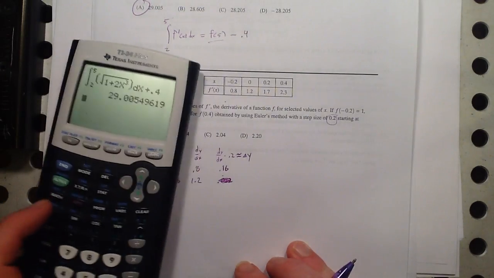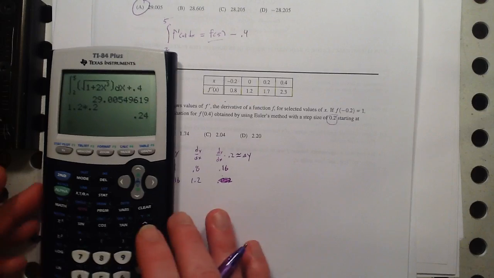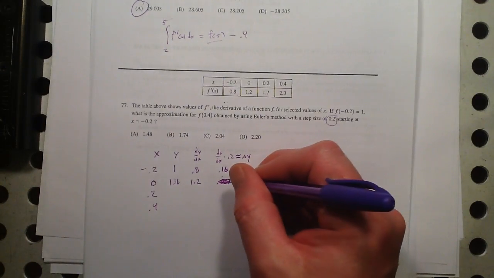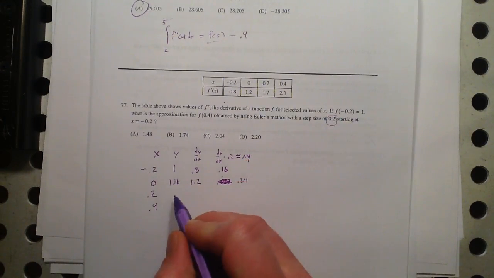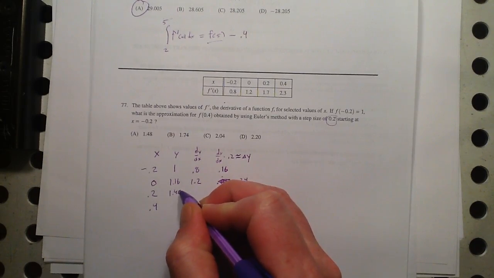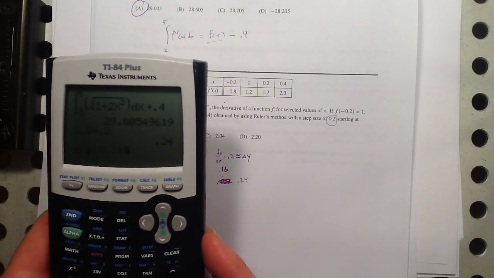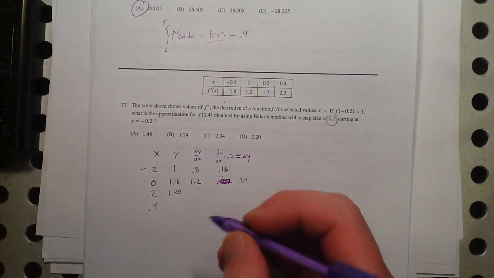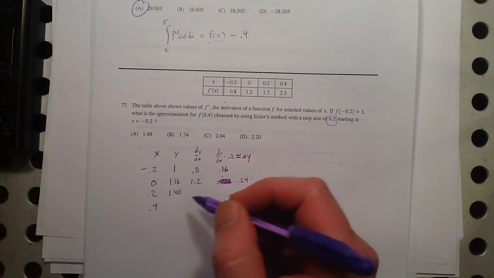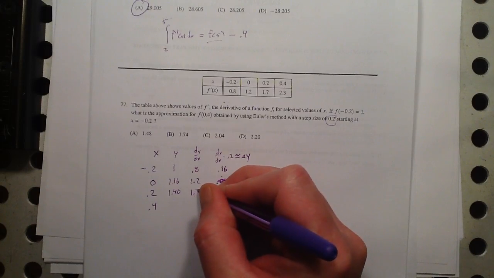Alright, I've got my calculator. 1.2 times 0.2, 0.24. And then I need to add that here. And that's going to be 1.40. Just check to make sure. Of course it is. And the slope now at 0.2 is 1.7.